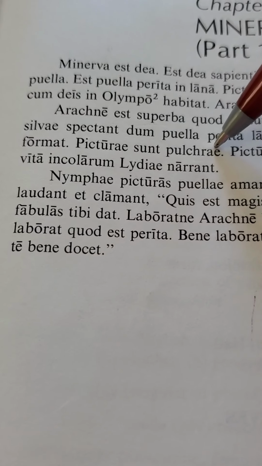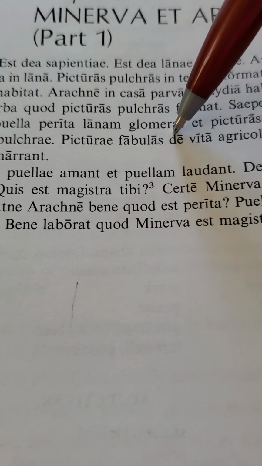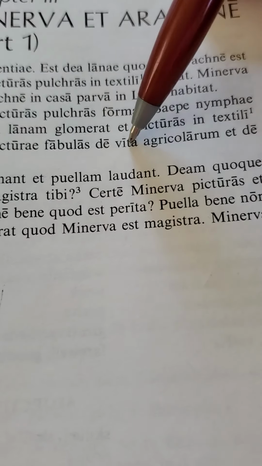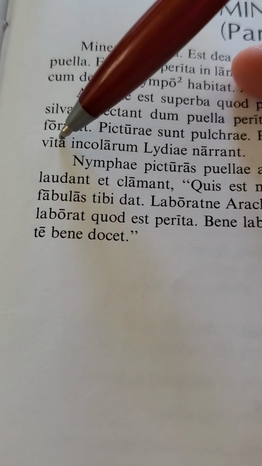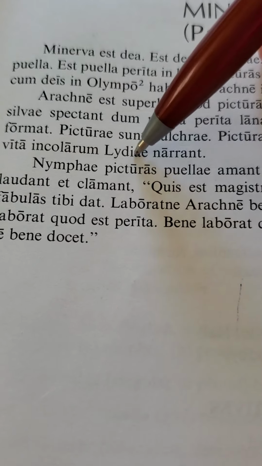Picteri sunt pulchri. Pictures equal pulchri. Picteri fabulas de vita agricolarum, so that's genitive plural, regarding the life of the farmers, et de vita incolarum, life of the inhabitants. Of Lydia, another genitive, narrant, they tell. Nymphae picteros, puellae amant, nt, they love, et puellam, am, accusative, laudant. So remember, if the word comes first, doesn't mean it's the subject. It could be the direct object. Laudant puellam.